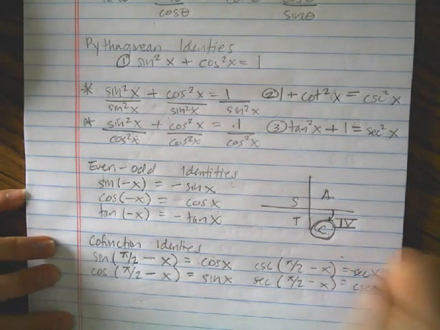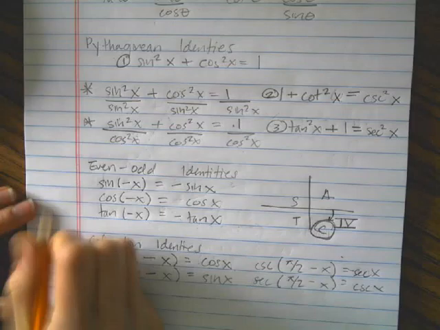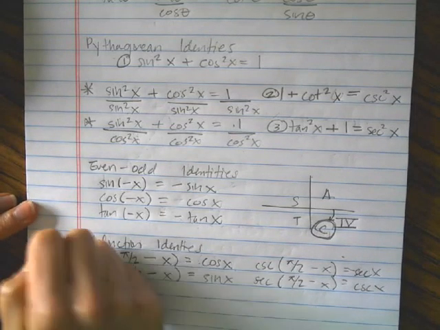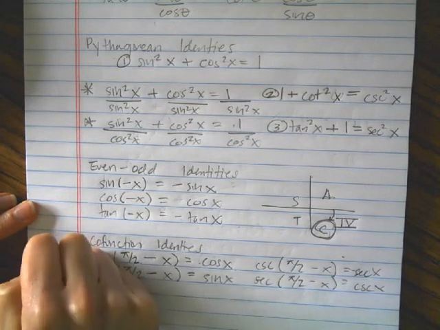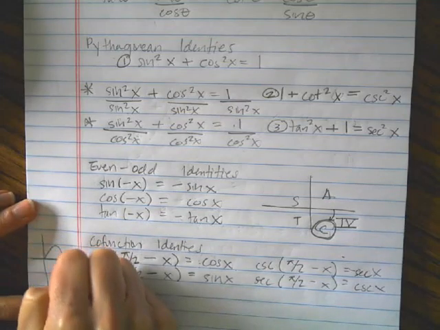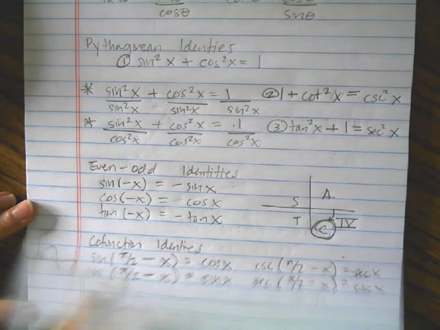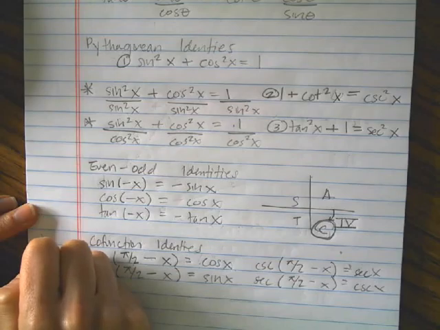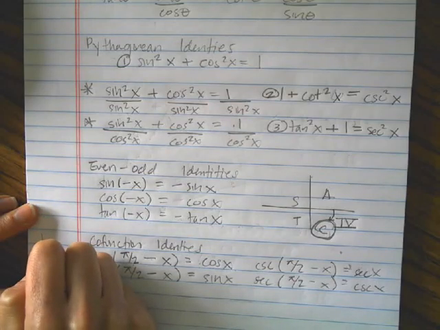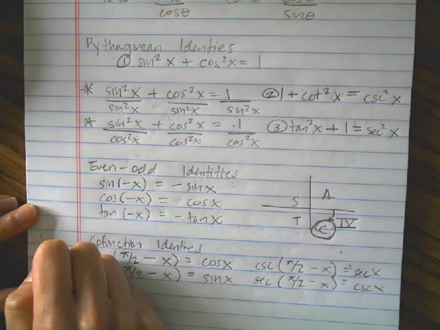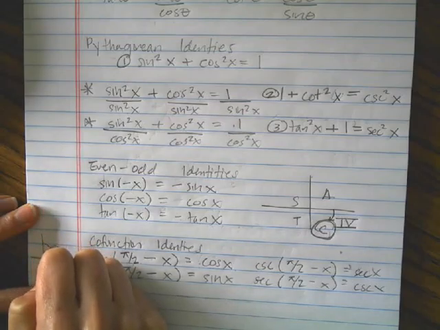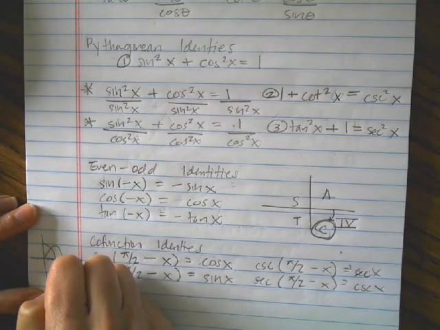The way I think about this is, I think about this as a graph. If you were to graph sine, it starts at 0 and moves along like this. If you were to graph cosine, it starts up here and then goes down here, touches, and comes back up like this.